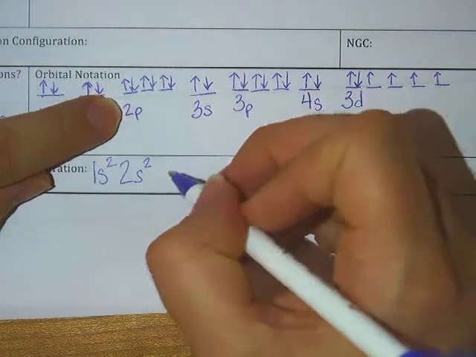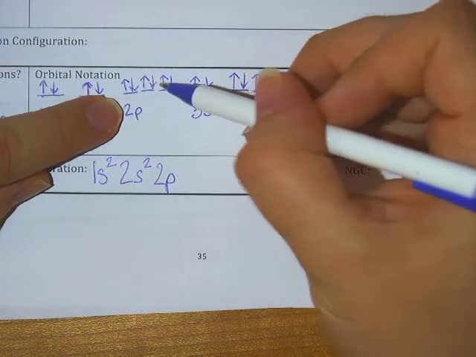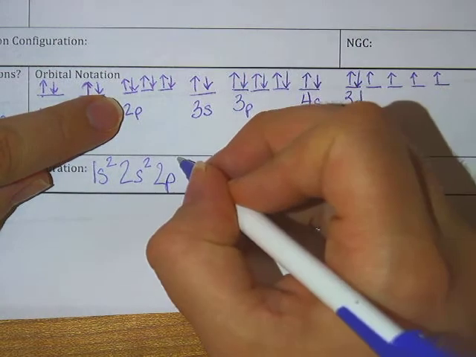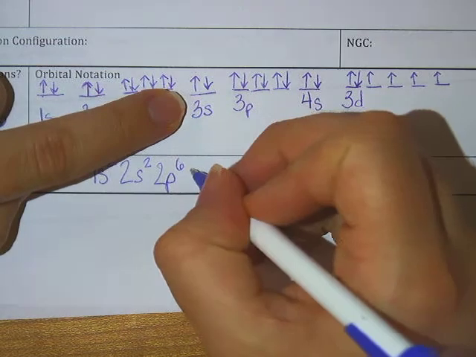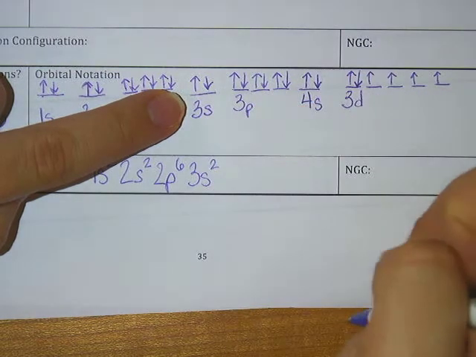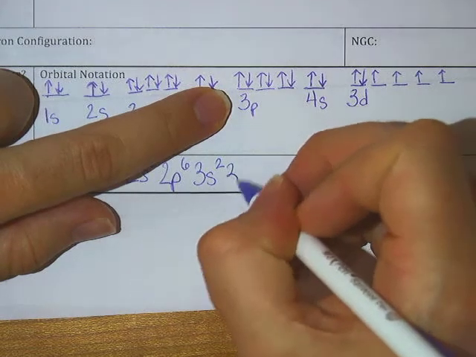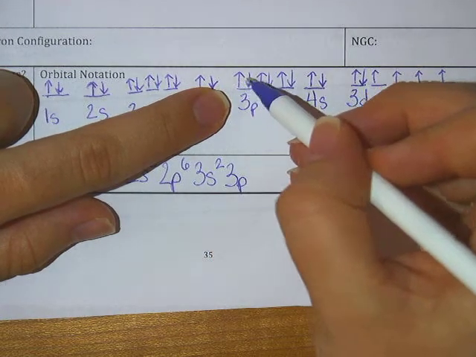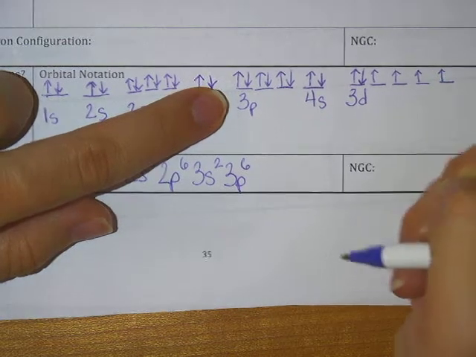I see 2p, so I'm going to write 2p. There are 1, 2, 3, 4, 5, 6 electrons, so I'm going to write a 6. I see 3s, so I'm going to write 3s. There are 1, 2 electrons, so I'm going to write a 2. I see 3p, so I'm going to write 3p. There are 1, 2, 3, 4, 5, 6 electrons, so I'm going to write a 6.